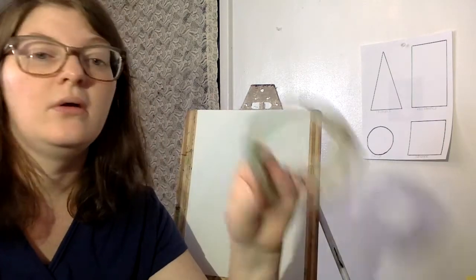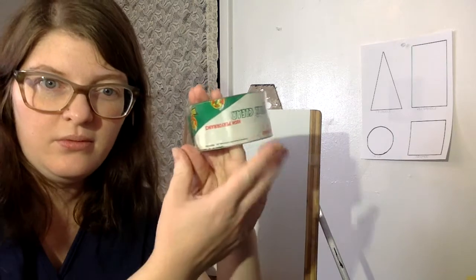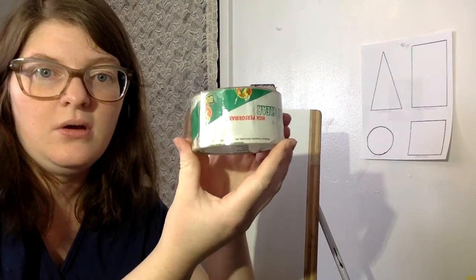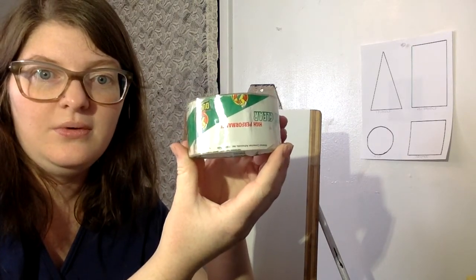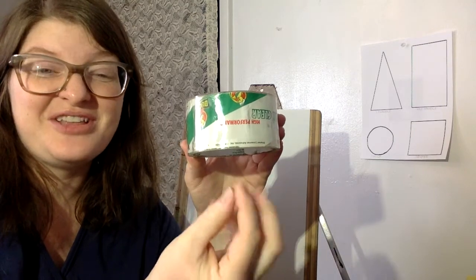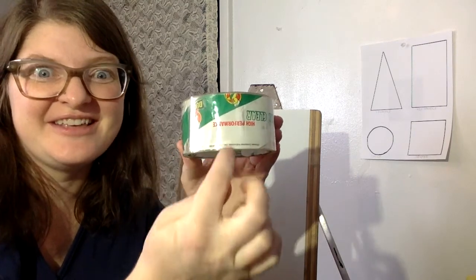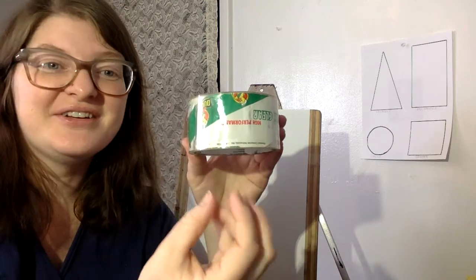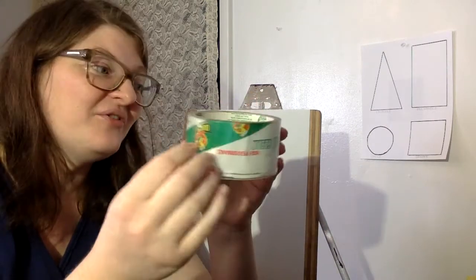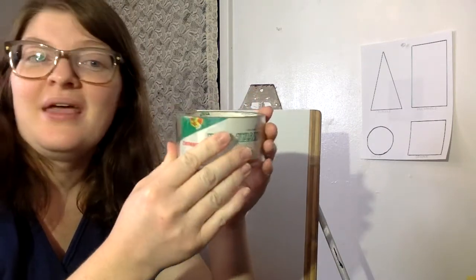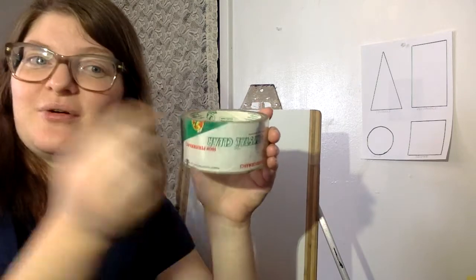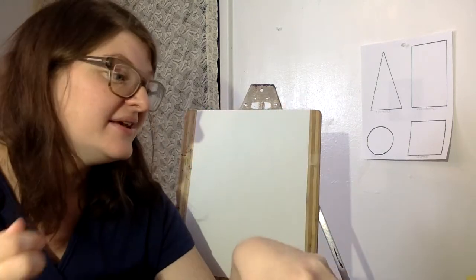Or this tape. Let's see how that looks. Ooh. The tape is really shiny, so it has lots of light in there. Okay, the glossier or the shinier something is, like if it's plastic or glass, like my glasses, stuff like that, that reflects more light.